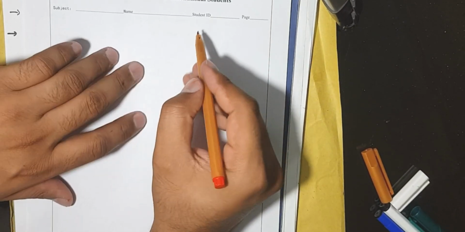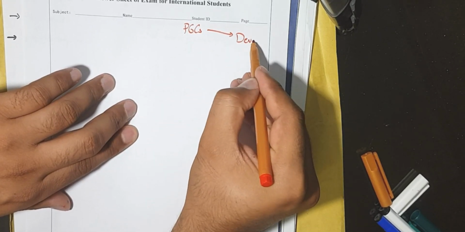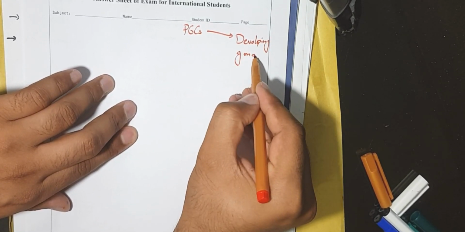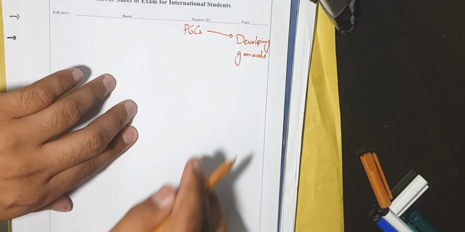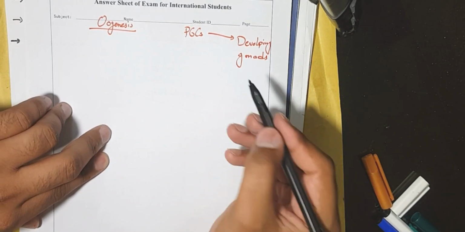So we will continue the process of oogenesis further. Up till now we have studied that primordial germ cells have already migrated towards the developing gonads, and in the case of oogenesis, this developing gonad will be the ovary, as we know.